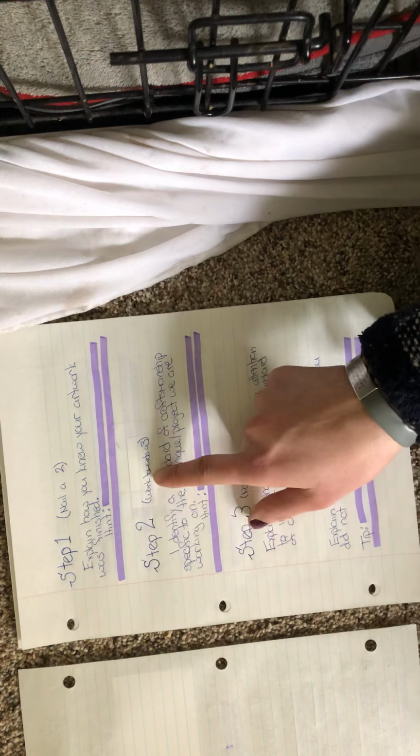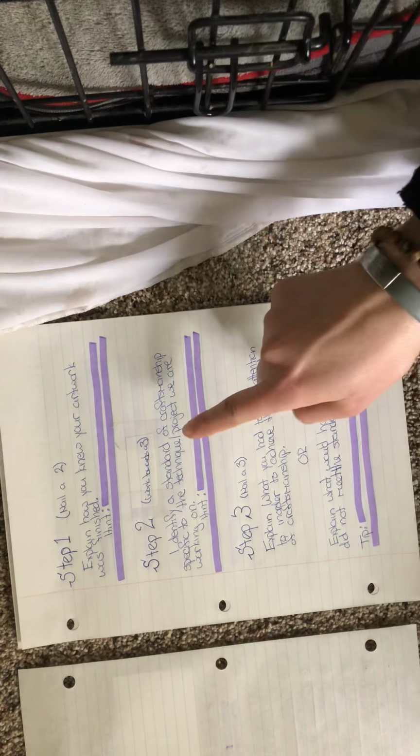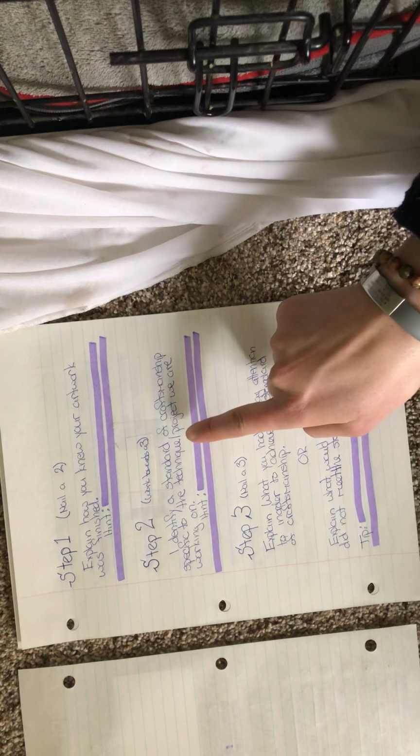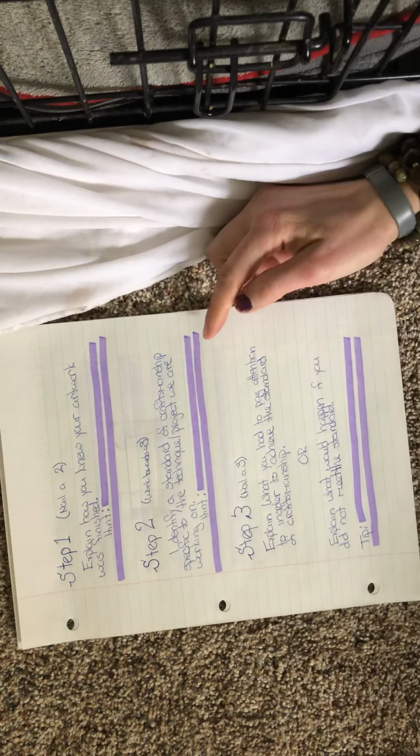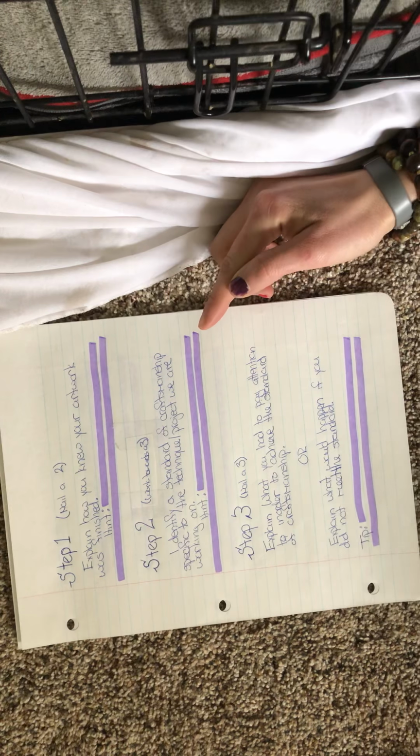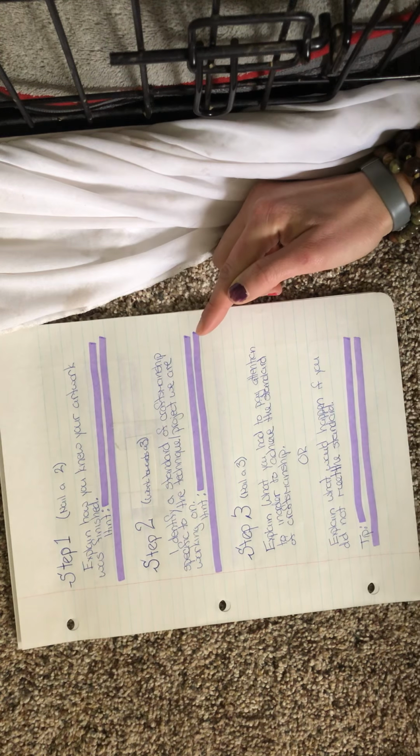Step 2. This is how you begin working towards a 3. Identify a standard of craftsmanship specific to the technique or project that we are working on. The hint here is to look at the table on craftsmanship that is attached to your project.